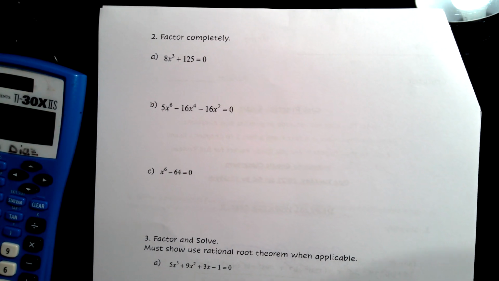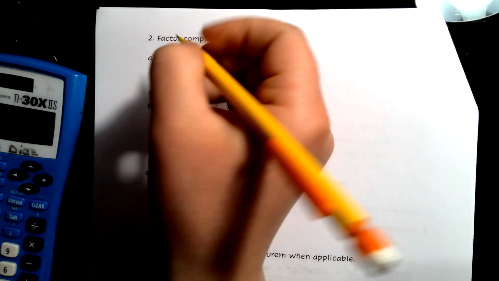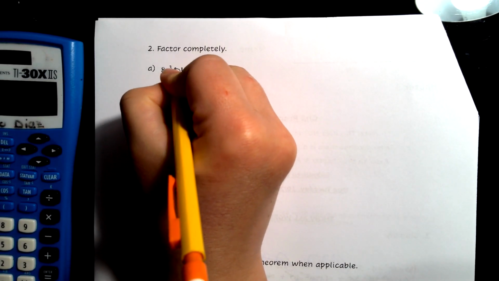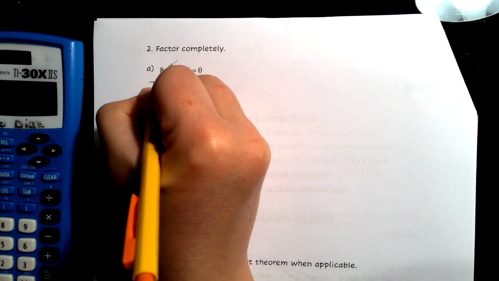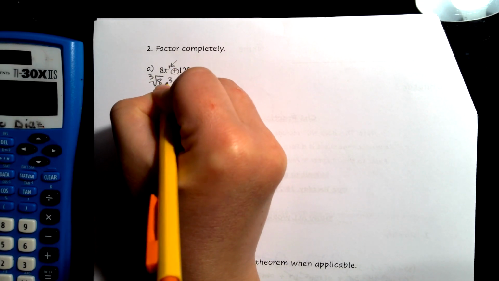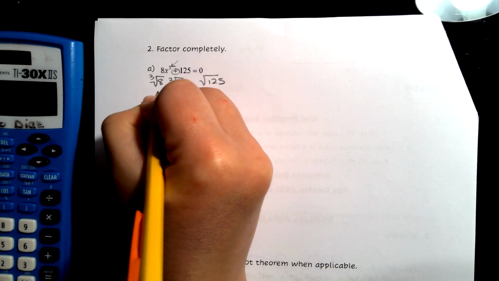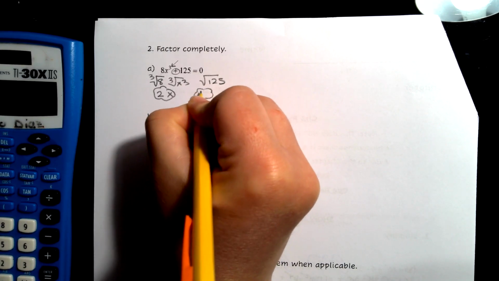Okay, this one's asking us to factor completely. I see a binomial. 8 and 125 do not get along. And I see a plus. So that means we are looking at a cubic pattern. So I'm going to take a cube root of 8, cube root of x cubed, cube root of 125. I get 2x as my a value. I get 5 as my b value.